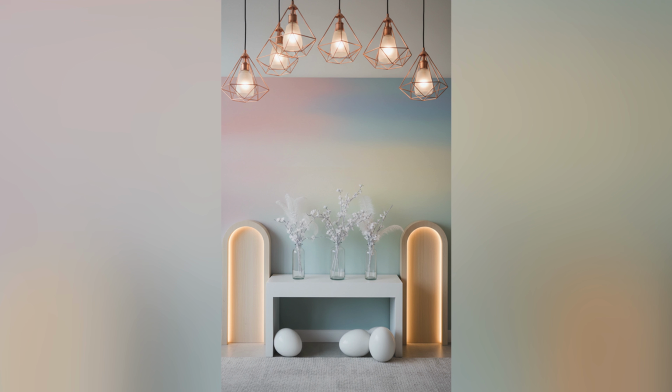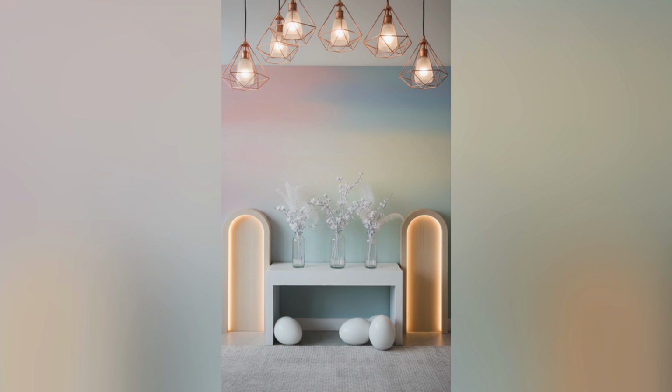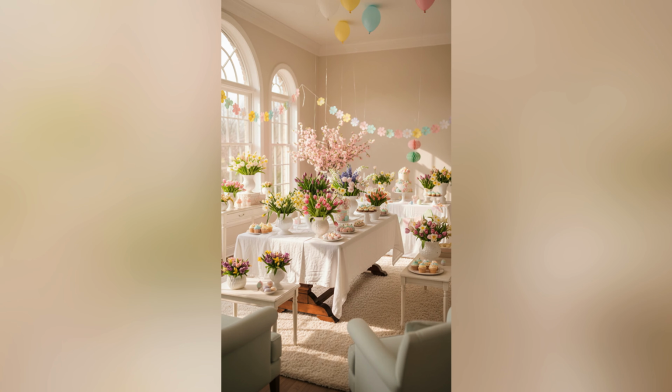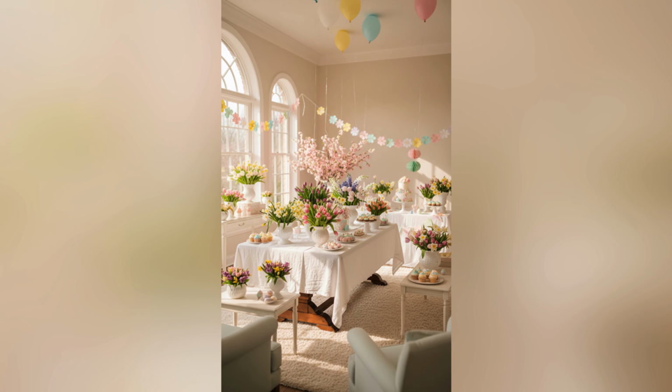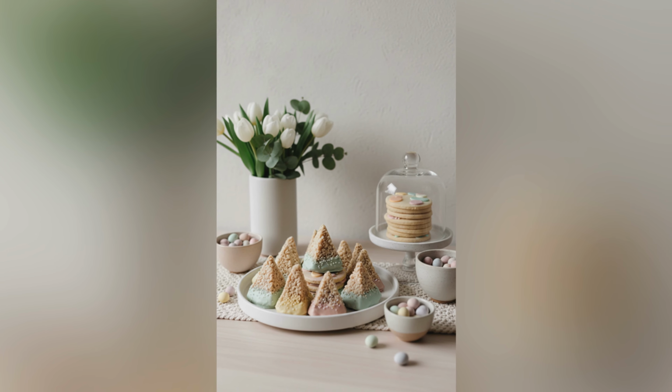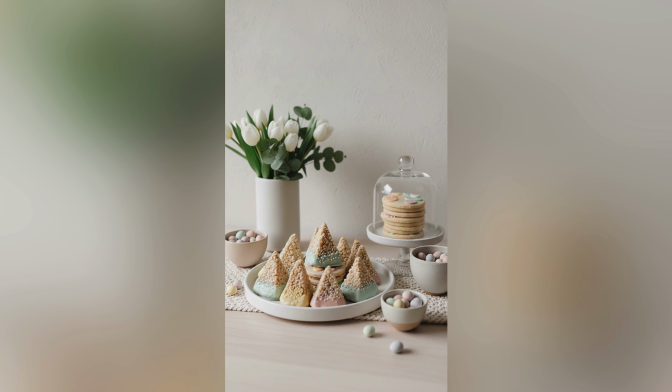How do I make my Easter party feel personal and memorable? Personal touches like name cards, custom favours, or handwritten notes leave a lasting impression. Guests remember how a space made them feel more than how expensive it looked. Thoughtfulness always stands out.